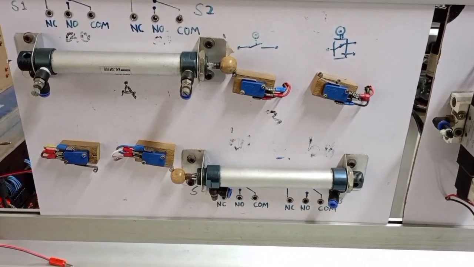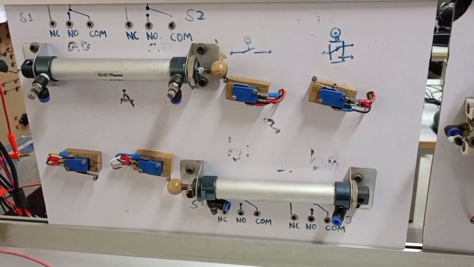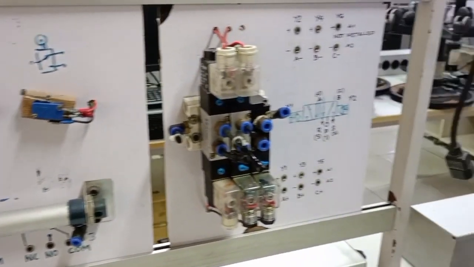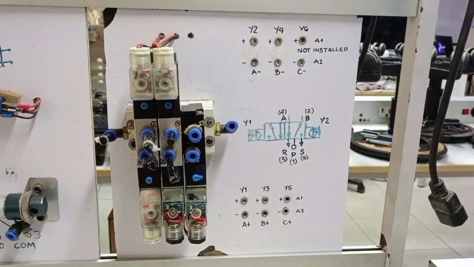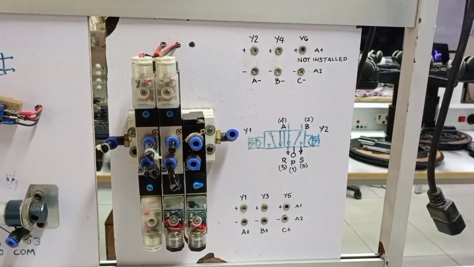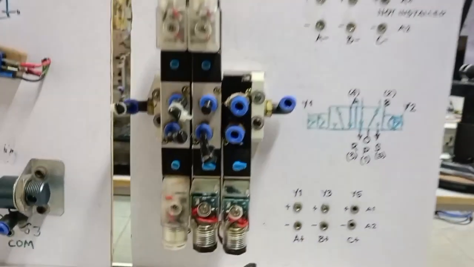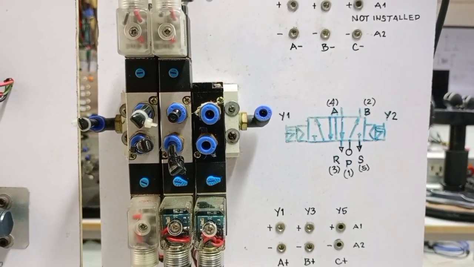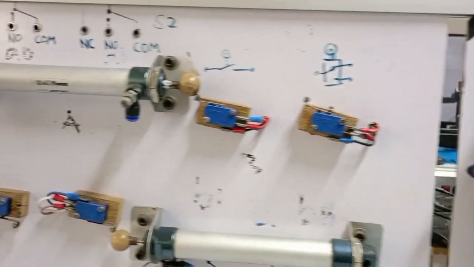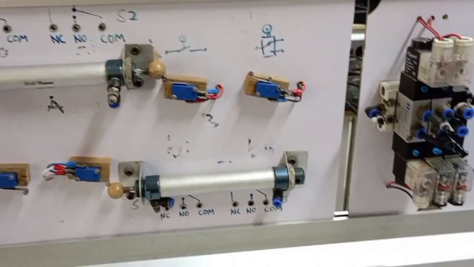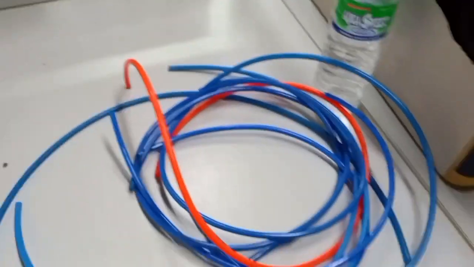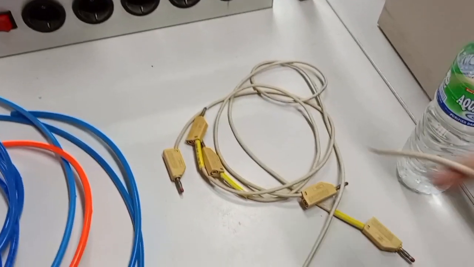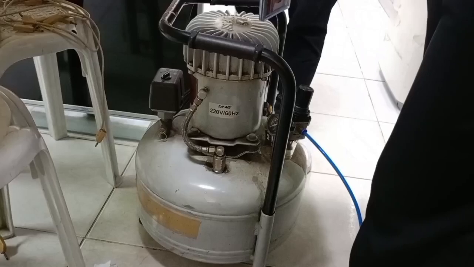Good day to everyone. So these are the actual components in pneumatics. Here's an example of our cylinder, which is our actuator. Then our solenoid valve that we will be using. We have Y1, Y2, Y3, Y4, Y6, and Y5. There are also shut-off valves that you will be using to turn off the extra air. So now let's proceed to our tubes where we can connect our compressed air, and of course our rabbit wire for connection purposes.